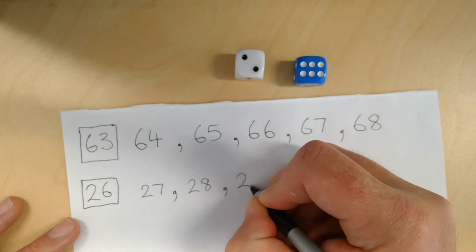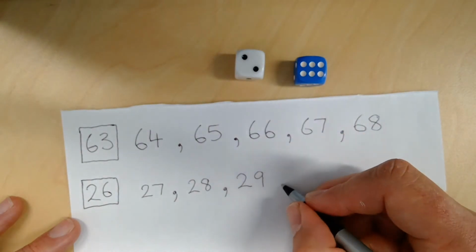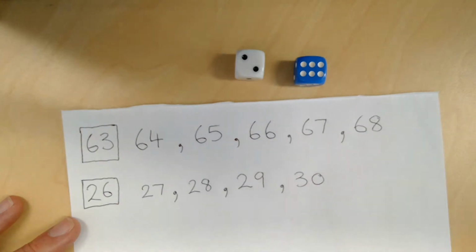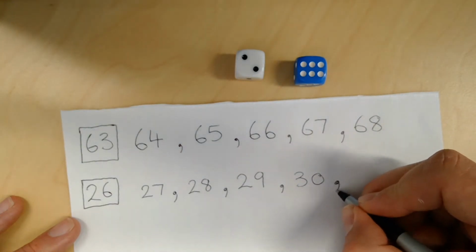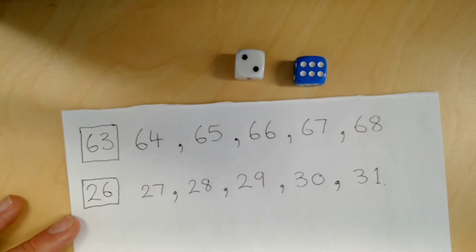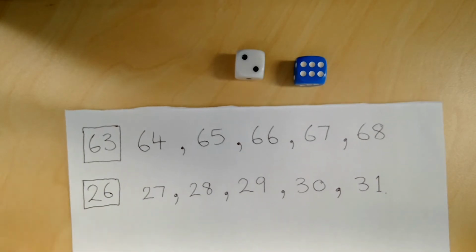Then we have 29. Then we have 30. Then we have 31. So far, I've done 2 numbers and worked out the next 5 numbers. So it's your turn to have a go now and see how many you can do in your few minutes of quick think maths time. Good luck.